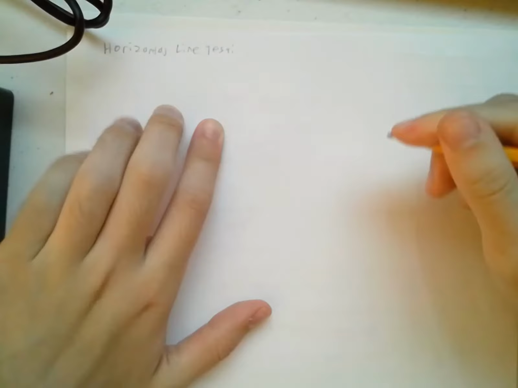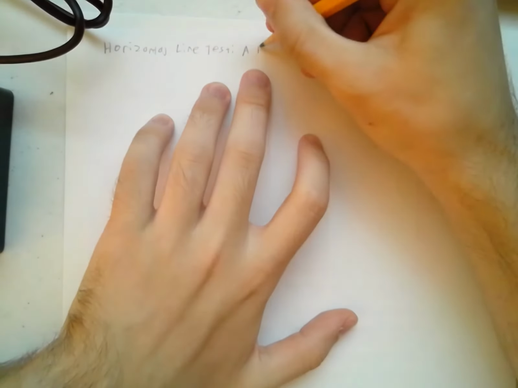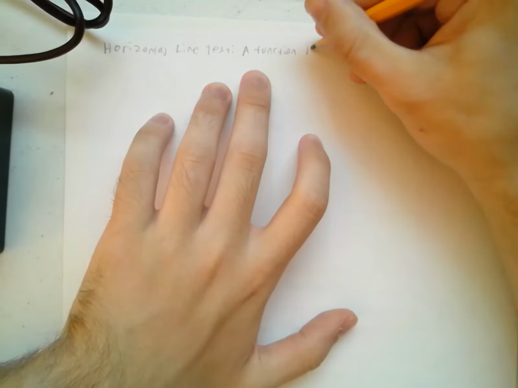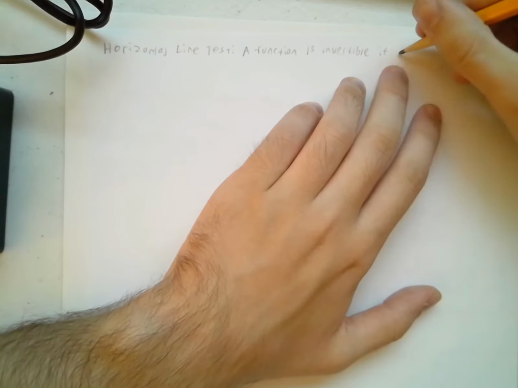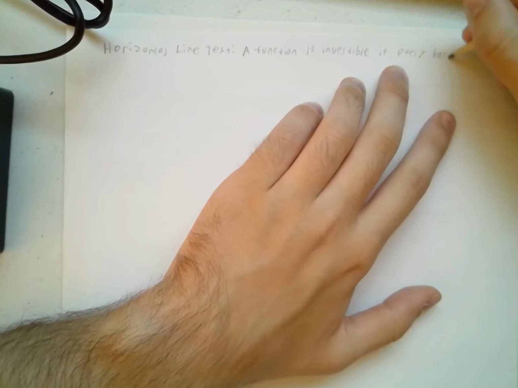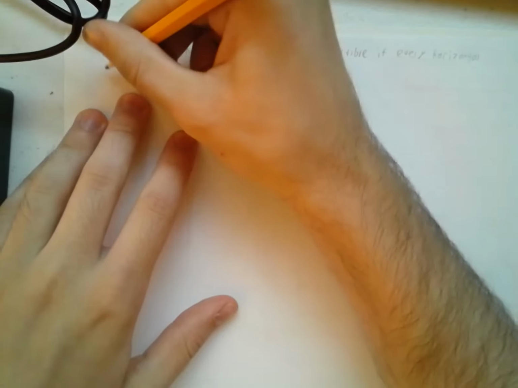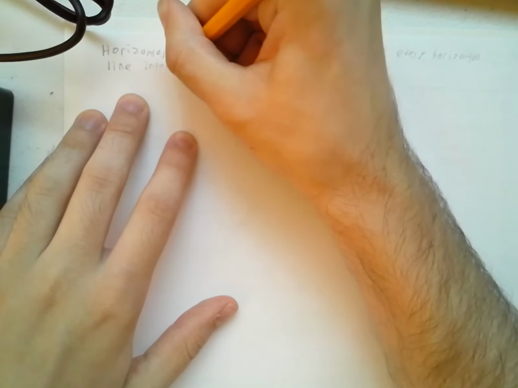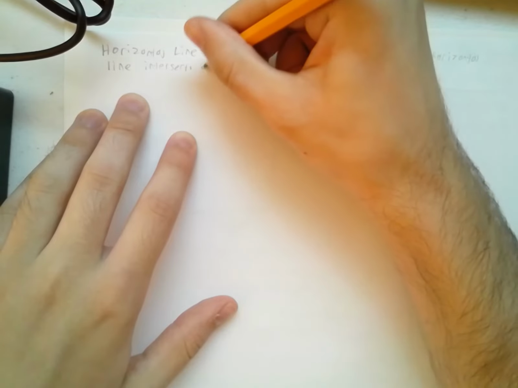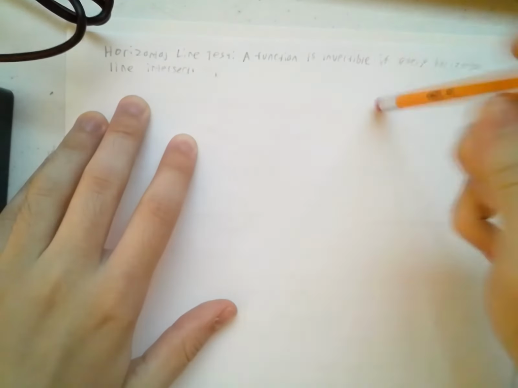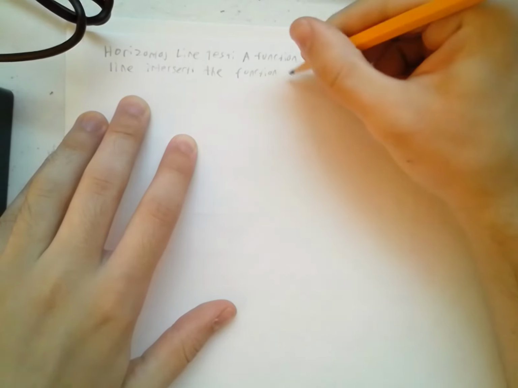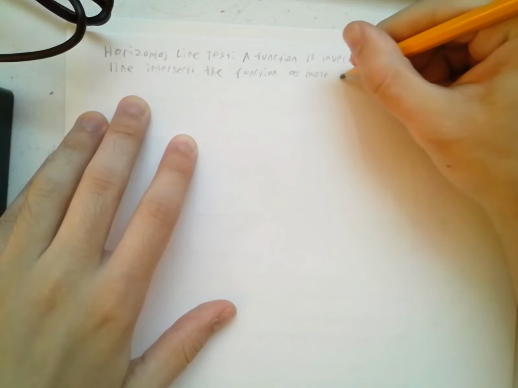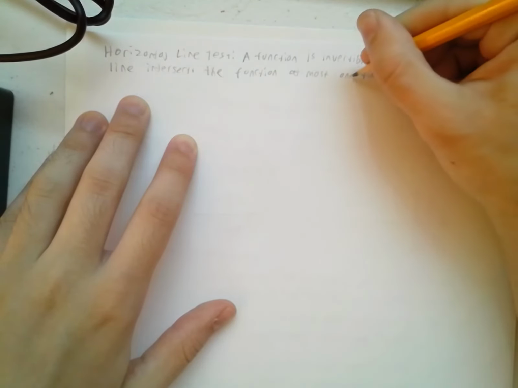And this says that a function is invertible if every horizontal line intersects it exactly, or at most one time. So it doesn't have to intersect the graph of the function, but if it does, it can only happen one time.